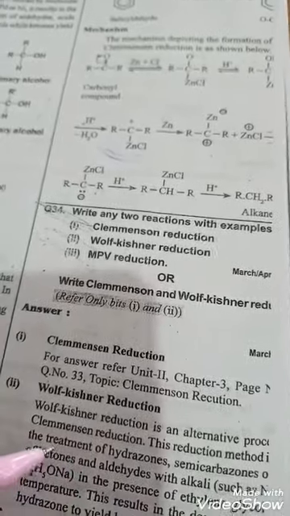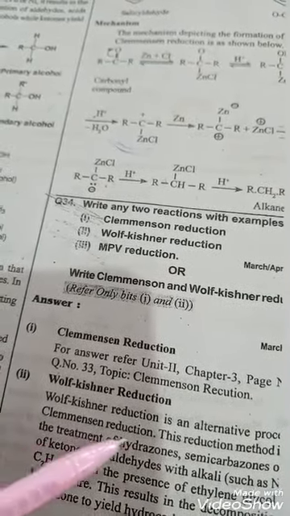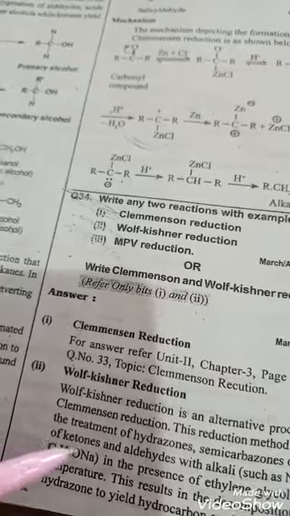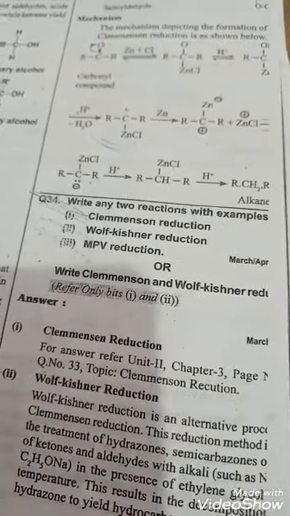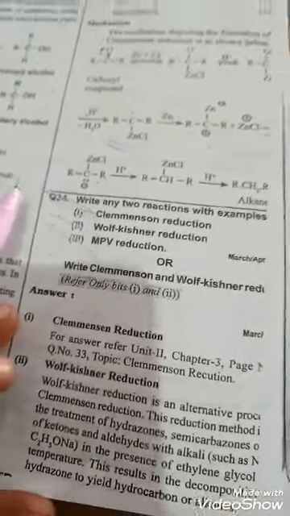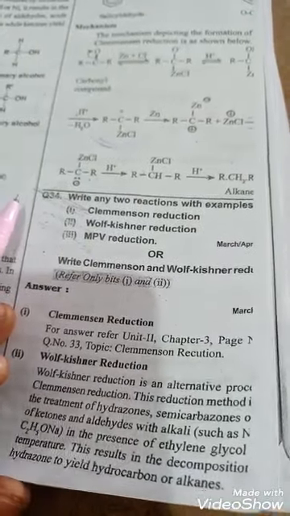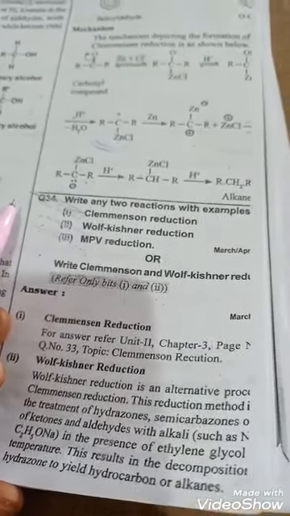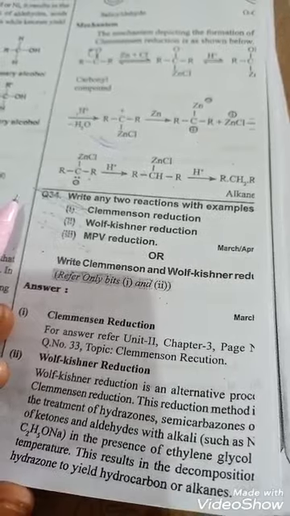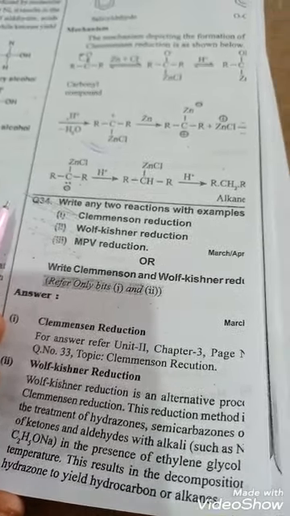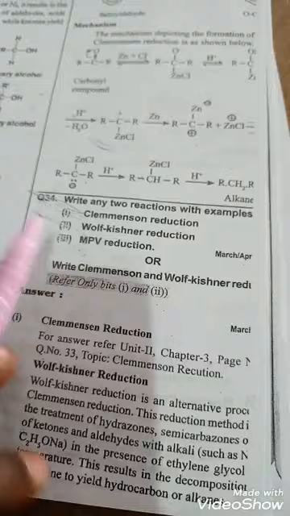This reduction method is the treatment of hydrazones or semicarbazones of ketones and aldehydes with alkali such as C2H5ONa in the presence of ethylene glycol at high temperature. This results in the decomposition of hydrazone to yield a hydrocarbon or alkane. Okay, this is the method to prepare hydrocarbons.